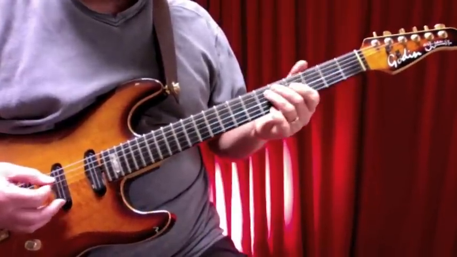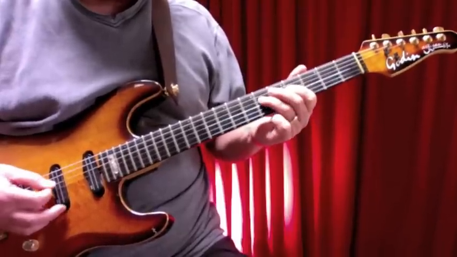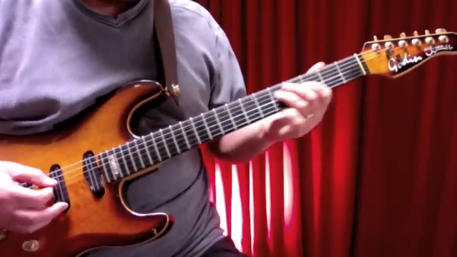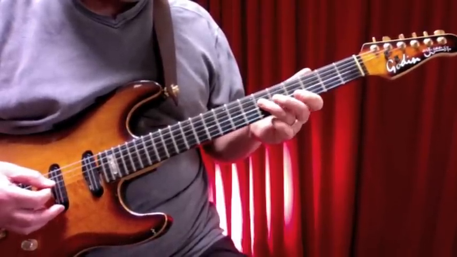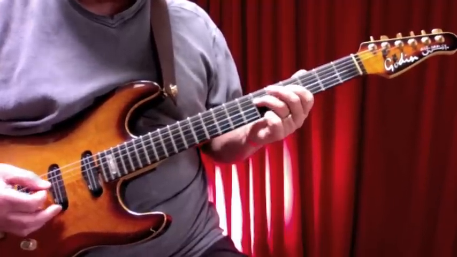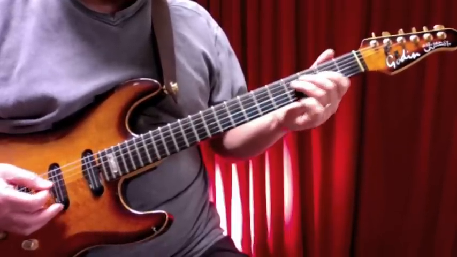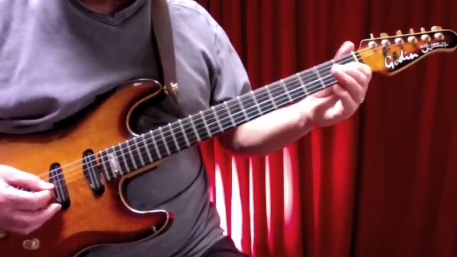And then, there are a couple ways to do this, here are the notes we need. Now you can either get that by playing the 6th fret of the 4th string down to 4, down to 2, back to 4. Or you can play it on the 1st fret of the 3rd string.